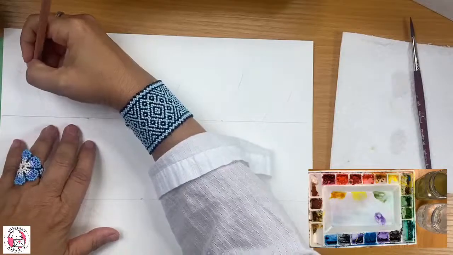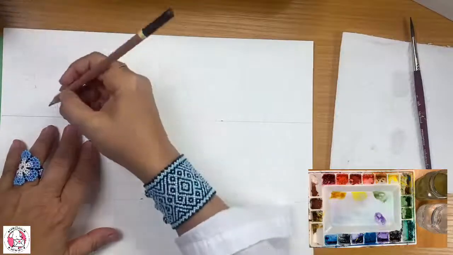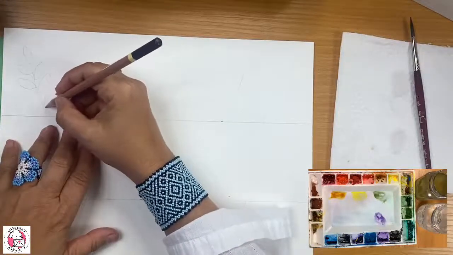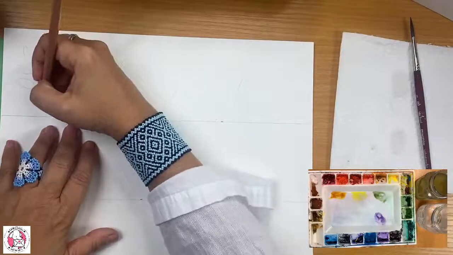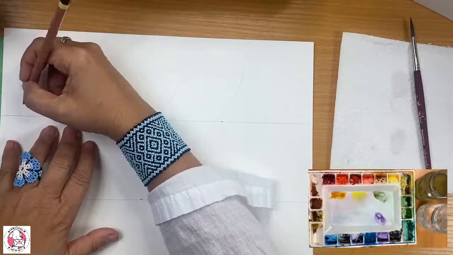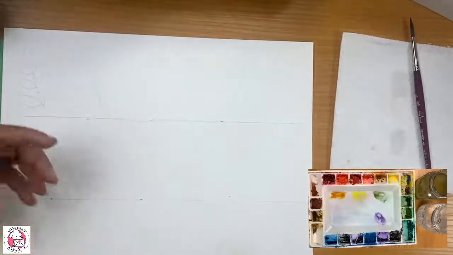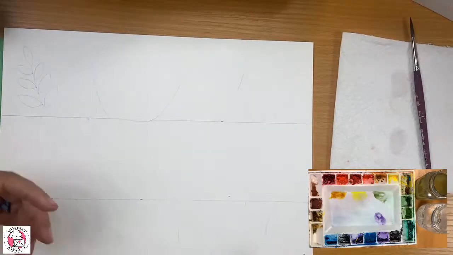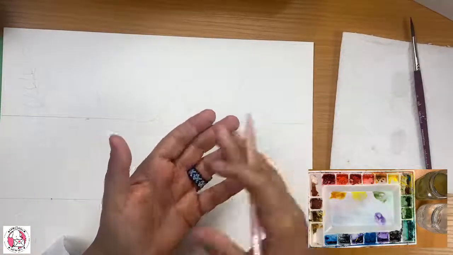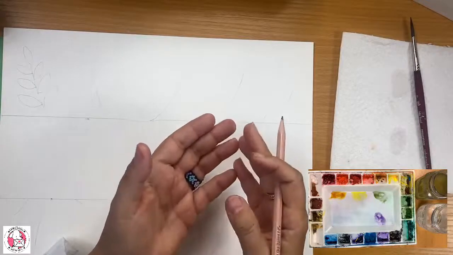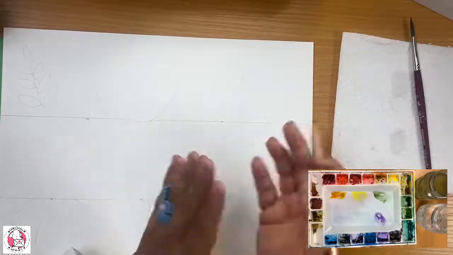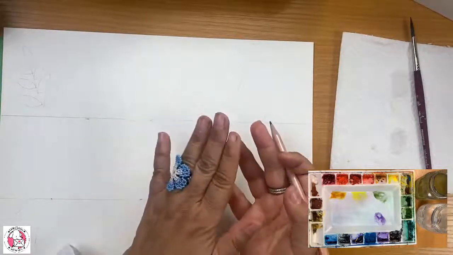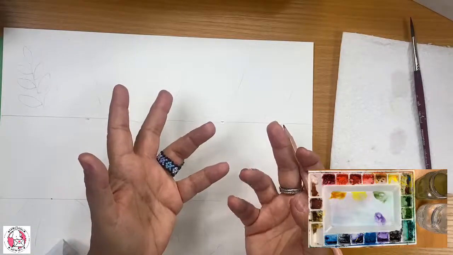Watercolor is a beautiful technique, but it's also very delicate. So we need to remember always when we're working with watercolors that the watercolor is going to be attracting or keeping the pencil. So whatever is on the bottom, you are going to be able to see it.